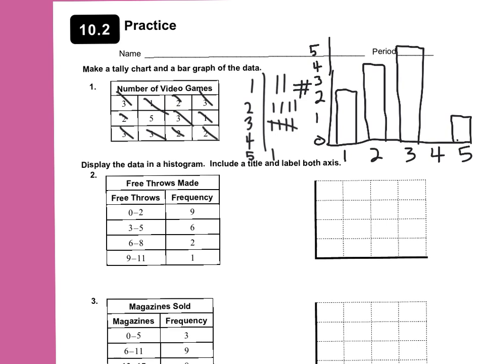So you can see in a bar graph that our bars are not connected. There's separation there. We're talking about one thing. Now, a histogram is talking about multiple things. It's like 0 to 2. So that's our category, and they go together.